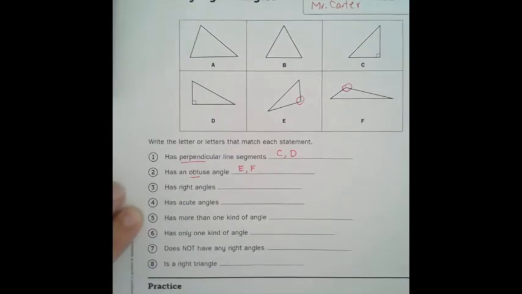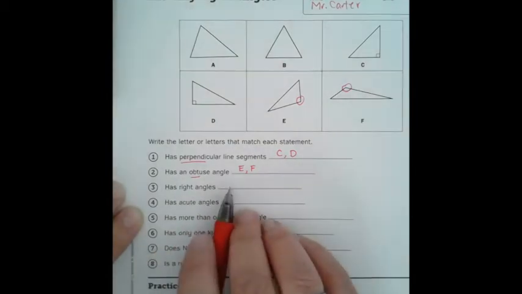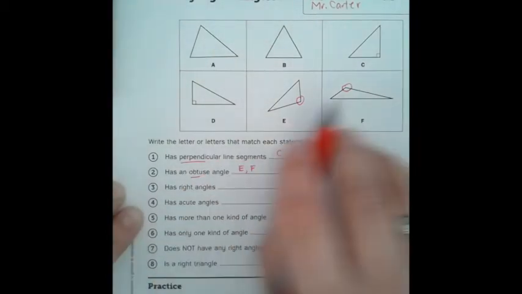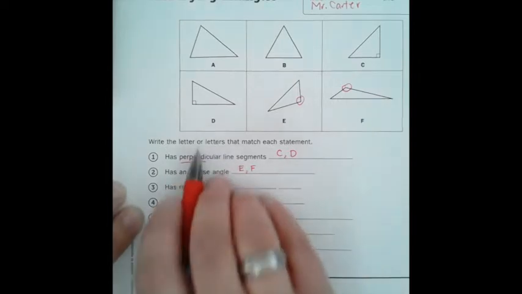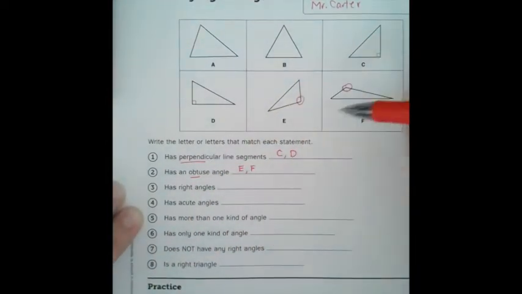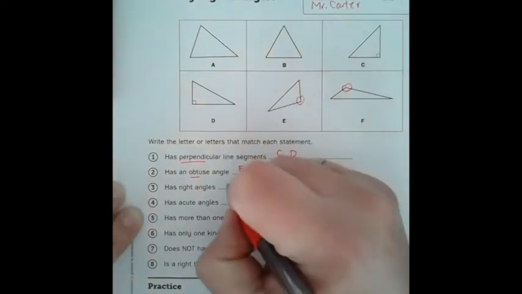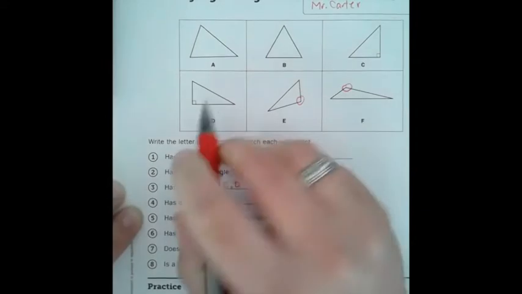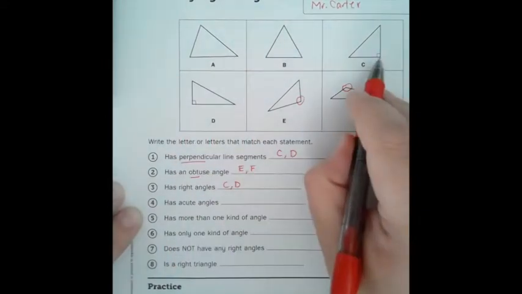Question 3, which triangles have right angles? Well, that's the same as question 1, the perpendicular line segments, because like I said before, perpendicular lines meet at 90 degrees. So the only triangles that have 90 degree angles are C and D. And again, that's because we can tell because they have the square in the corner.